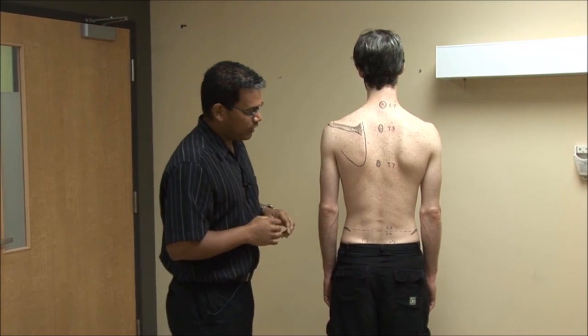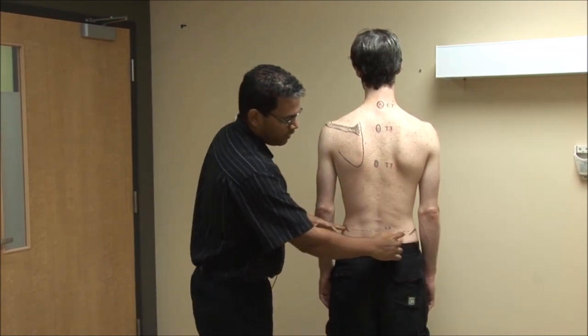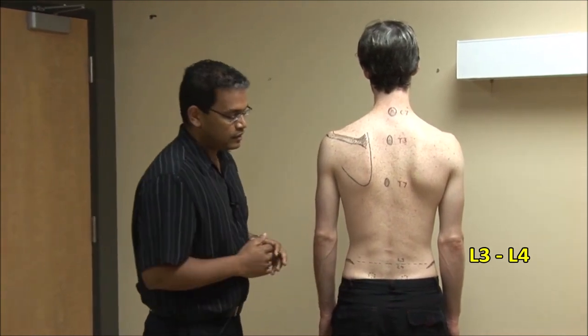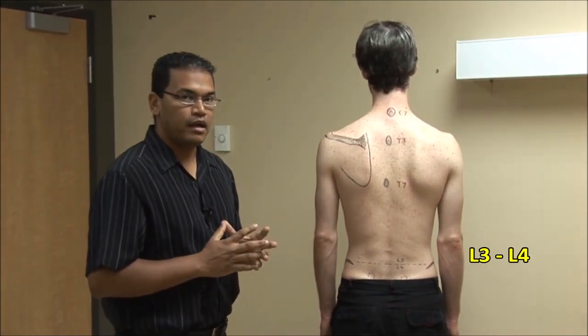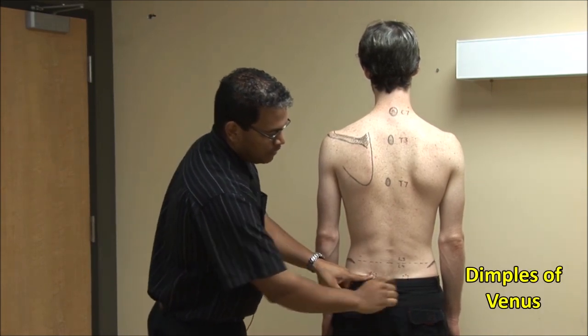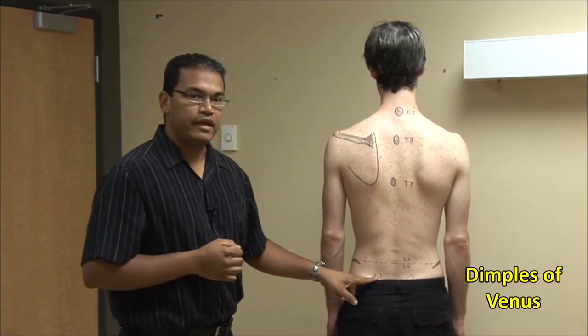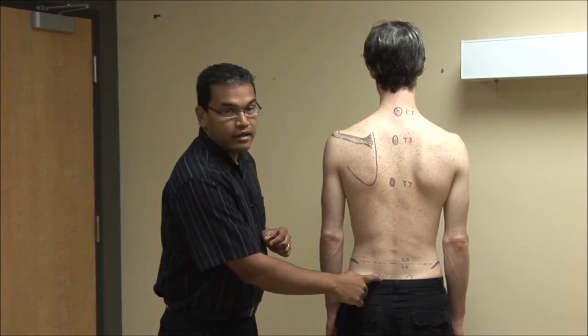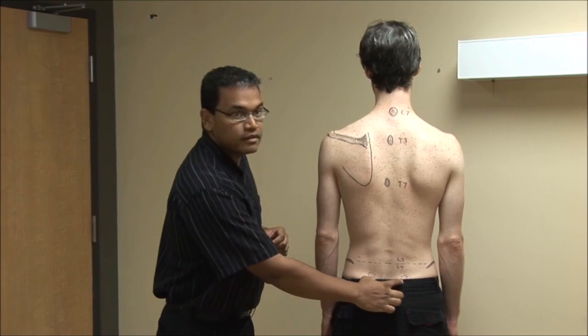If you were to draw a line across from both iliac crests, this will cross the midline at the L3-L4 space. This is often used as a landmark in doing a lumbar puncture. Inferior to this, you'll see the dimples of Venus. These correspond to the posterior superior iliac spine. Inferomedial to these dimples are the sacroiliac joints on either side.